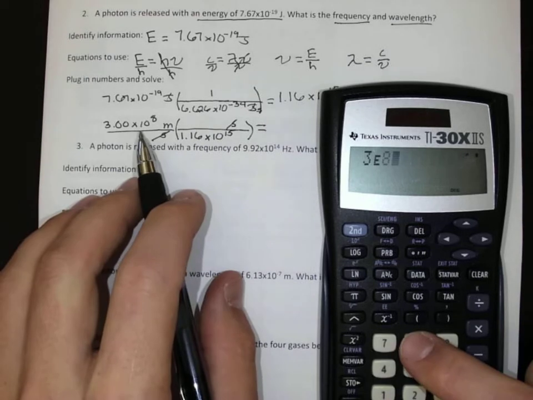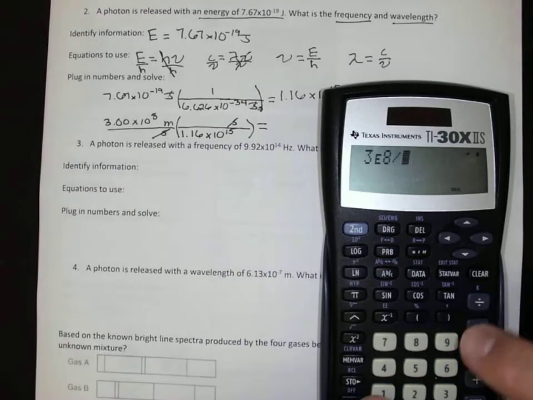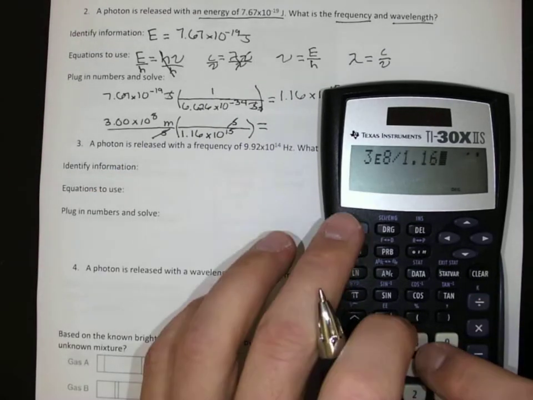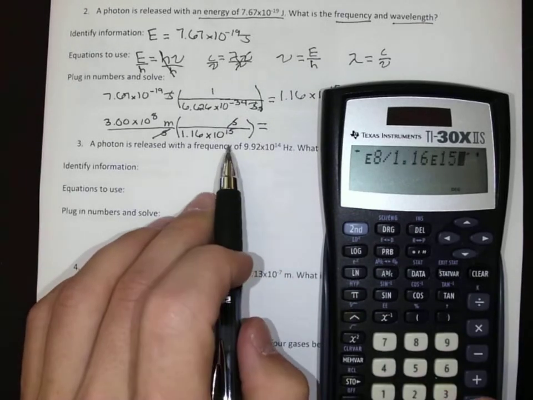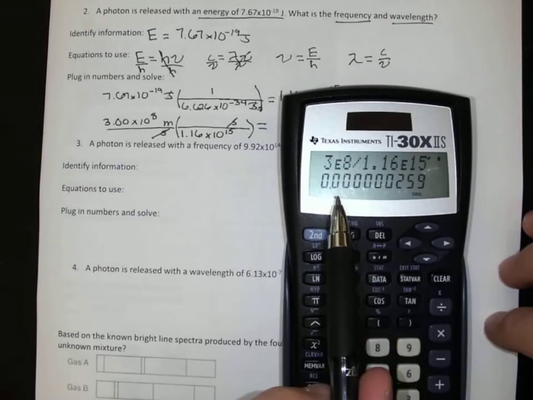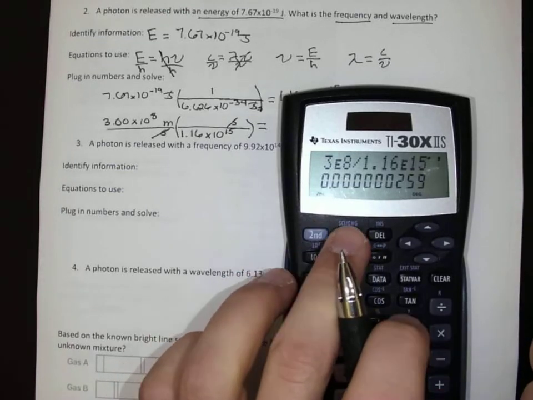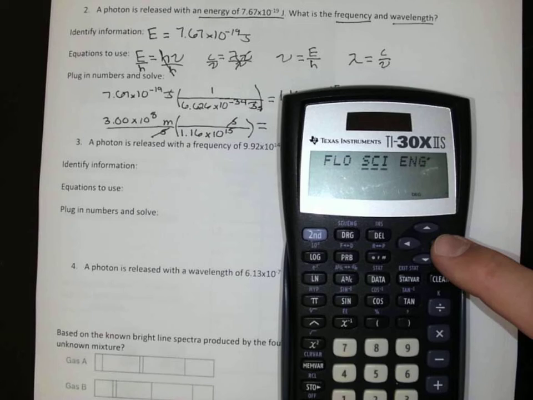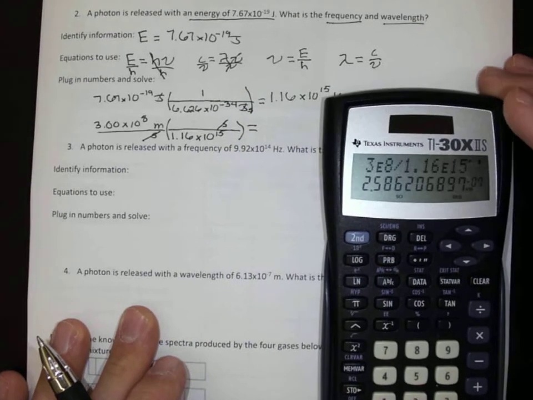3e8, because we've got times 10 to the 8th. And then we'll divide by 1.16. Let's use our EE button then again, E15. When I do that, I got this big number here. I've got to move my decimal. Maybe I want to do this in scientific notation right away. So I'm just going to change my calculator over to scientific notation, and it gives it to me much nicer.